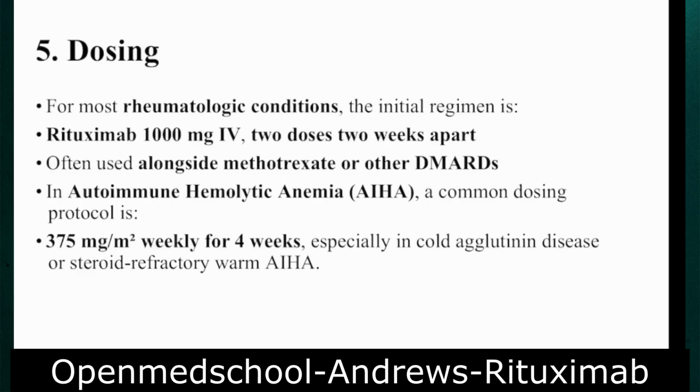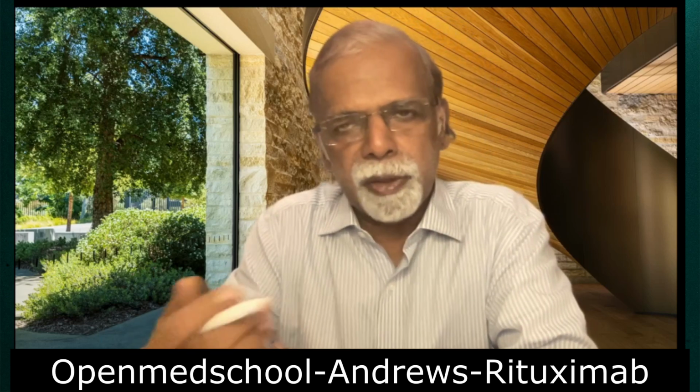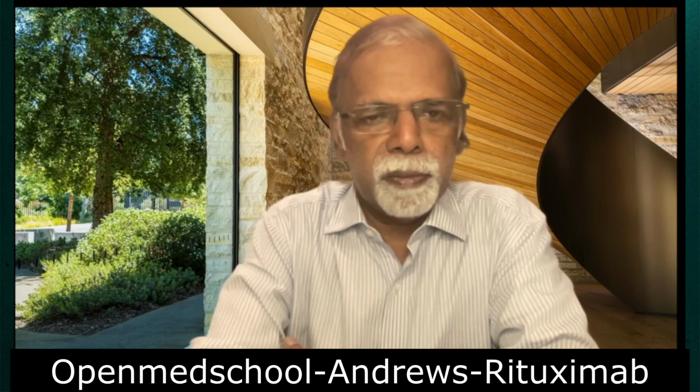So 375 milligram weekly for 4 weeks. In other conditions, 2 doses, 2 weeks apart. That is the usual recommended dosage. Subsequent doses may be given after 6 months depending upon the response, disease activity and B cell repopulation.